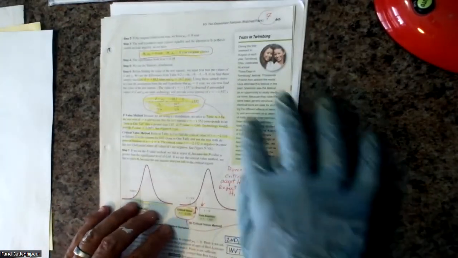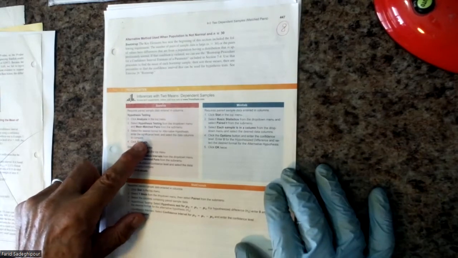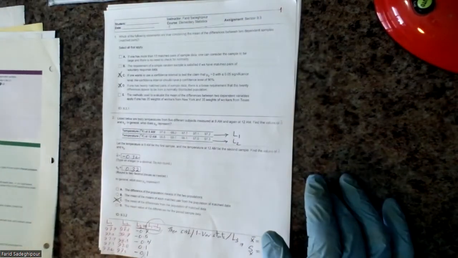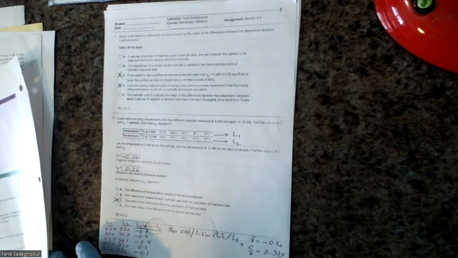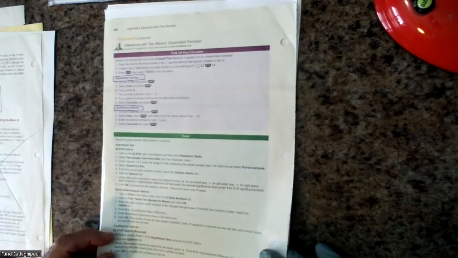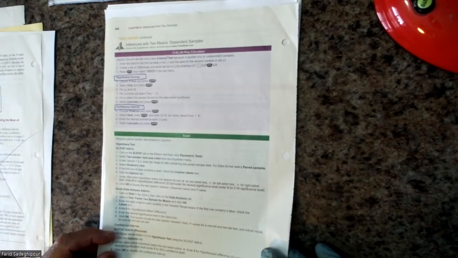These are the same examples they have in the book. It has a better picture of the alpha here. And that's how to use StatDisk or Minitab for these functions. And this is how to use the confidence interval testing.